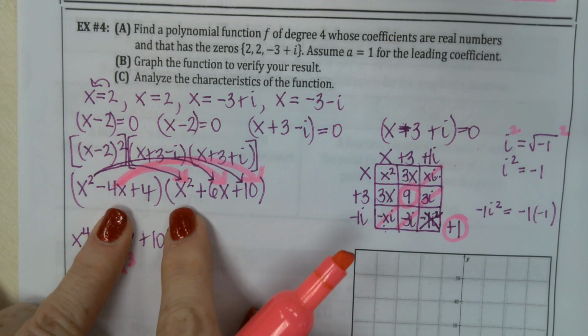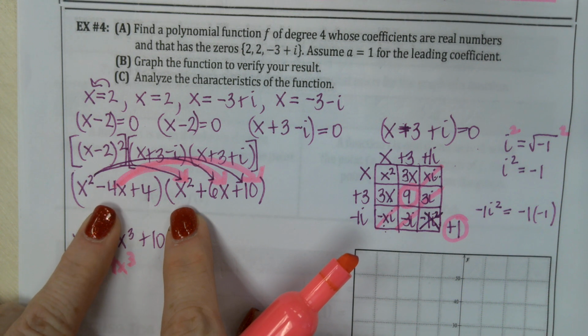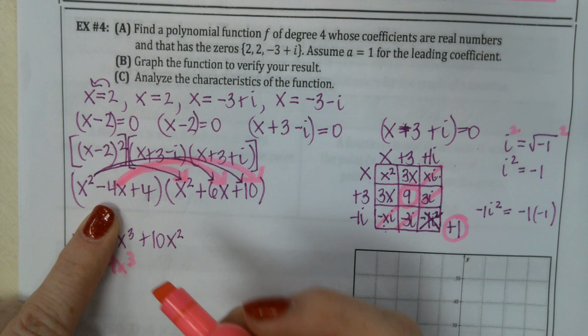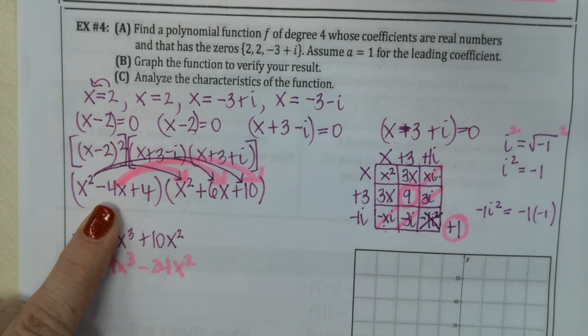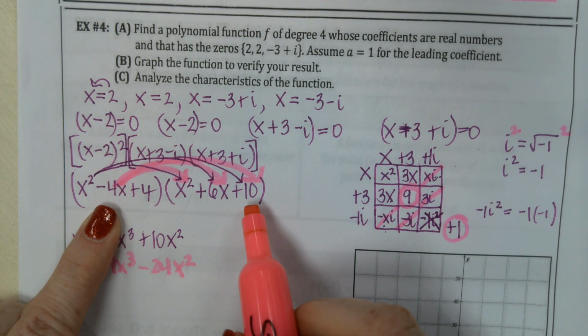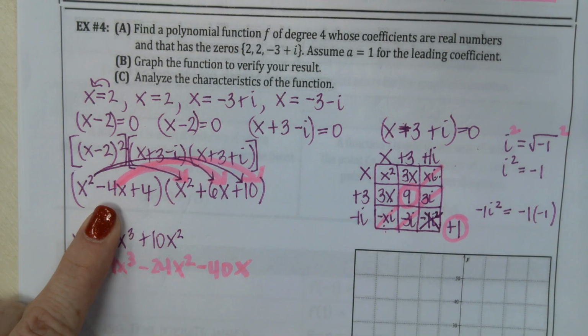What is negative 4x times 6x? Negative 24x squared. You've got to get the signs. And then what is negative 4x times positive 10? Negative 40x.